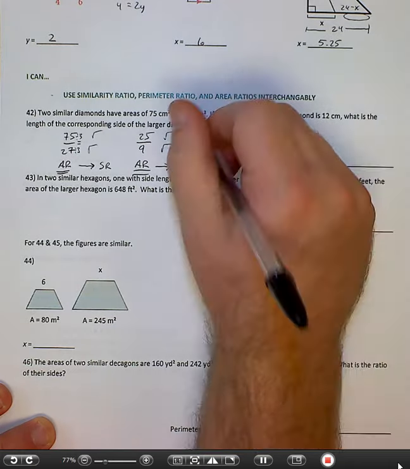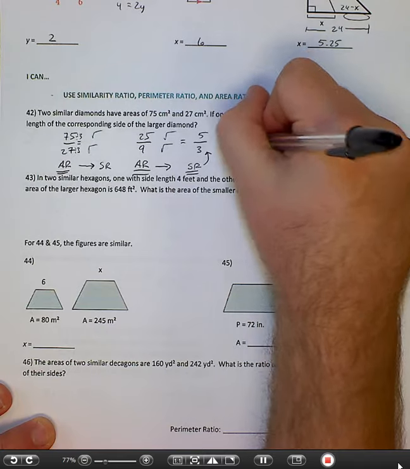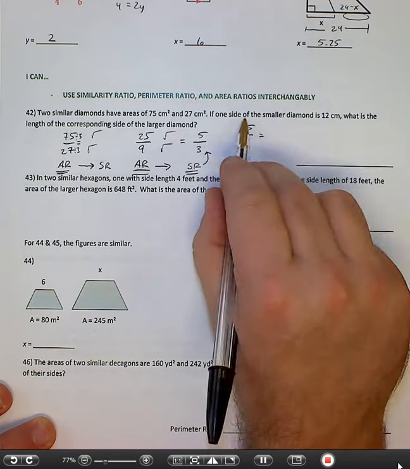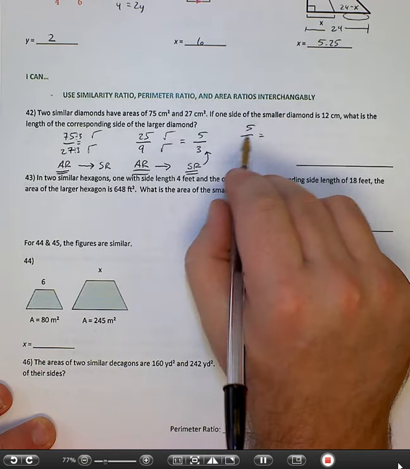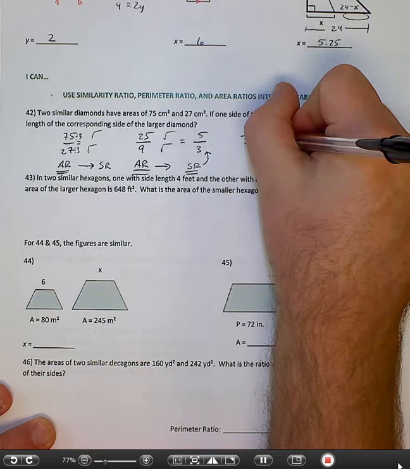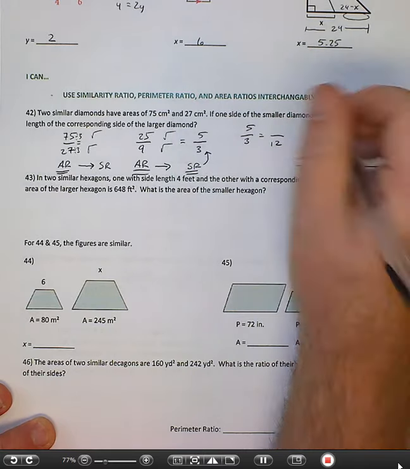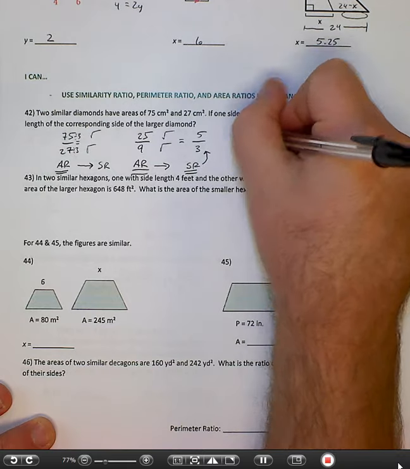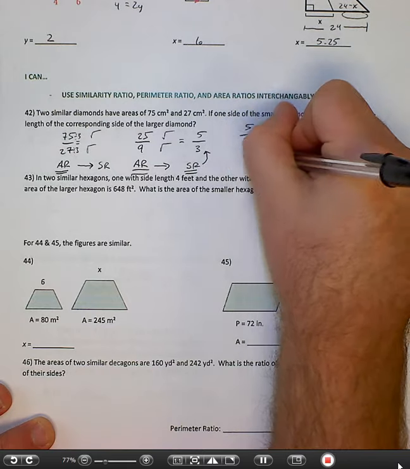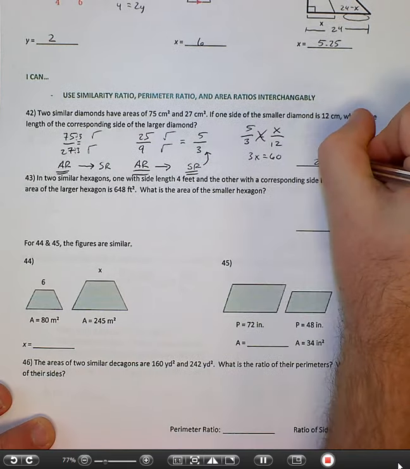This is what I use to set up my proportion. I said the side of the smaller diamond, smaller is the 3, is 12. So it's going to go on the bottom. What is the length of the corresponding side of the larger? 3x equals 60, x equals 20 centimeters.